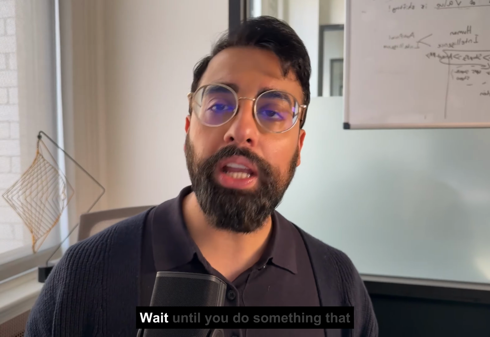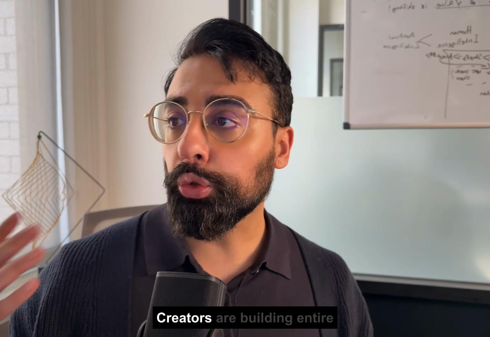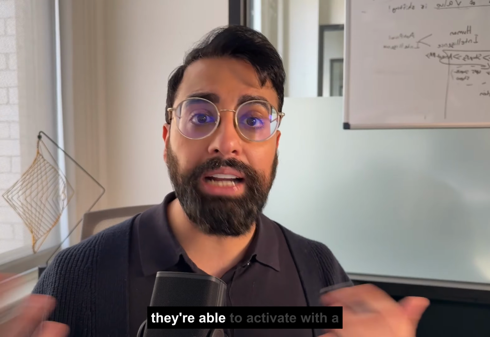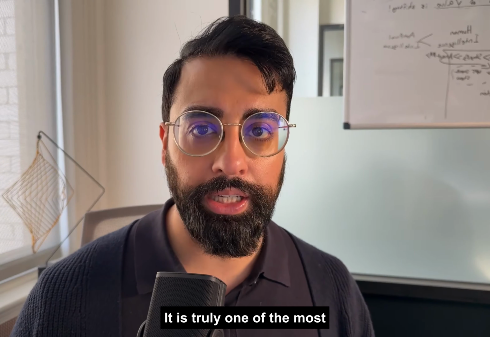And look, I totally get the excitement. OpenClaw is everywhere right now. 250,000 stars on GitHub and counting. Creators are building entire content series around it. And people are doing some really, really impressive things that they're able to activate with a simple text message. It is truly one of the most exciting tools I've seen in years, but here's what I'm also seeing.